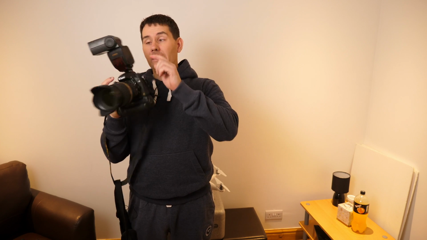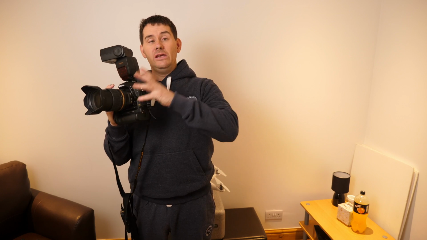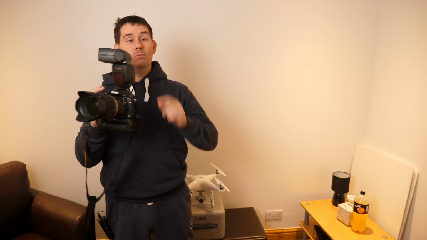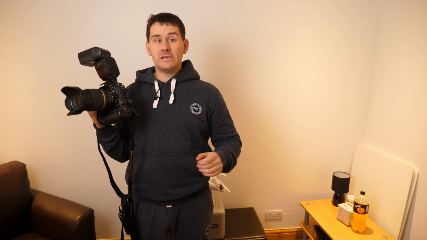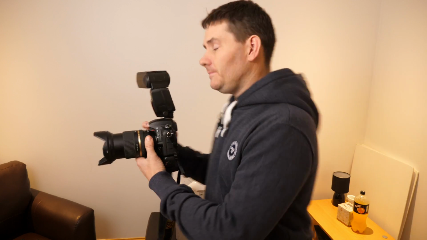I do recommend we use manual on the camera, and then we'll use ETTL or ITTL on the flash. So we're using manual for the ambient, and we'll let the flash dictate how bright it wants to be. And then we'll use flash exposure compensation, not exposure compensation, flash exposure compensation, to tell the flash to go a little bit darker or a little bit brighter. So let's take the first shot.